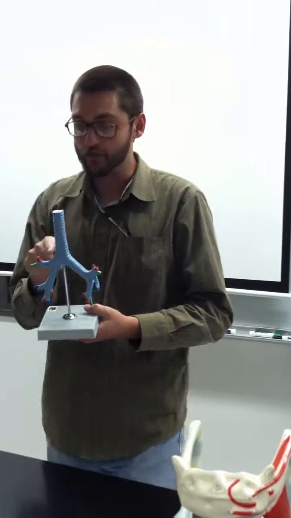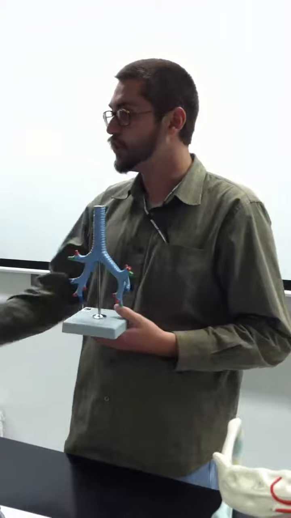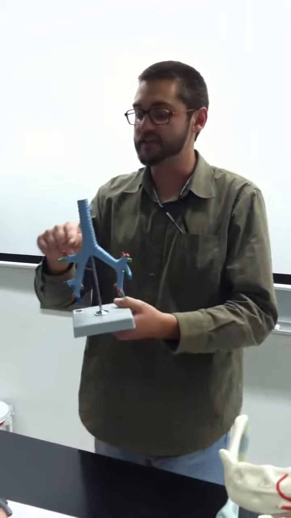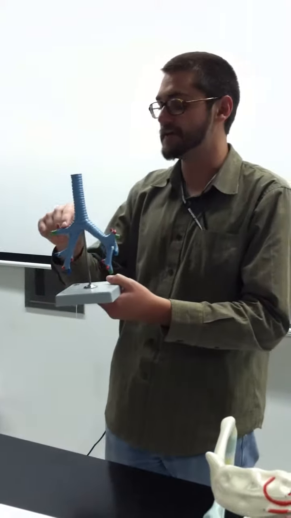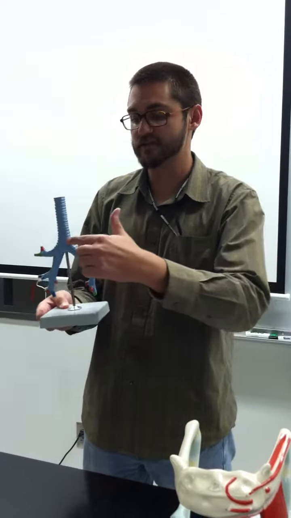Okay. Now, the primary bronchus, whether it's right or left, splits into secondary bronchi. These are also called lobar bronchi. And these secondary bronchi are the next branch after the primary bronchi. So each one of these would be a secondary bronchus the next time it splits. So here's the left primary bronchus. This is the left secondary bronchus, where it first splits, or second time it splits.